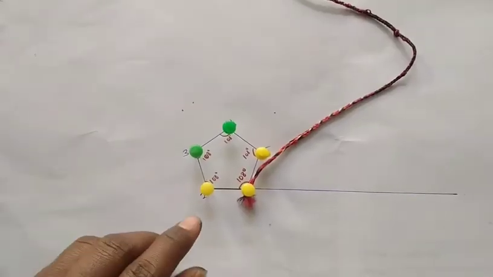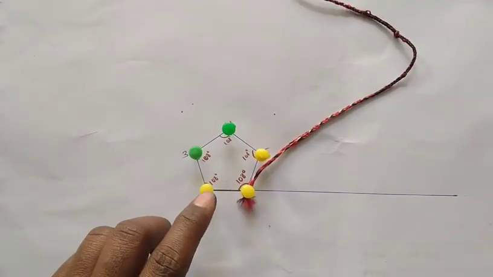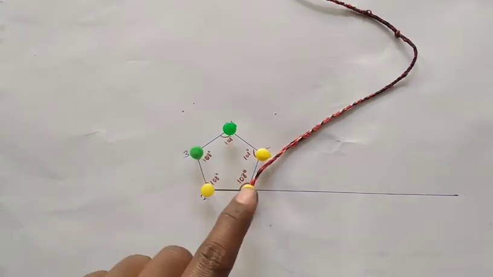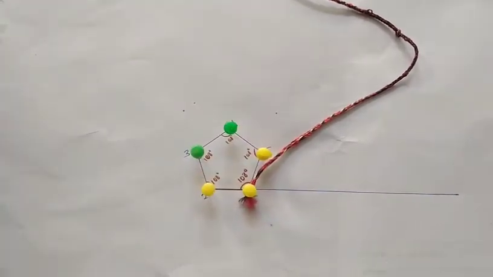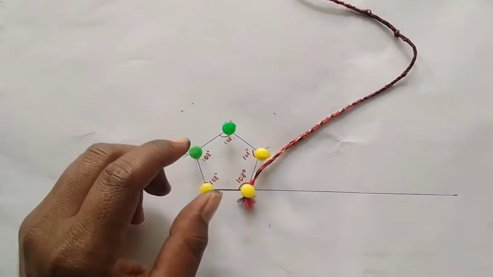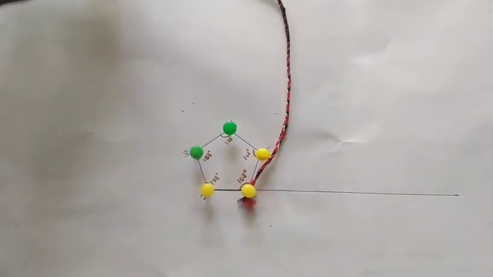Okay, this is your pentagon. I'm fixing a pin at each of the individual points. Okay, 1 2 3 4 5 sides and 5 corners for the pentagon. The internal angle is 108 degrees. Don't use these pins in the examination. This is for practical explanation purposes.